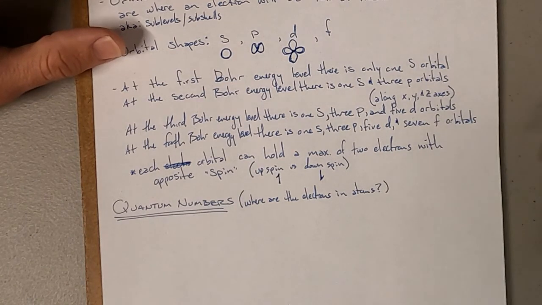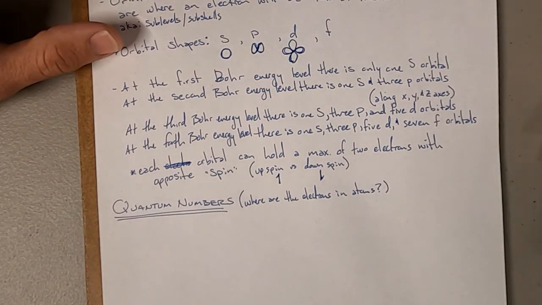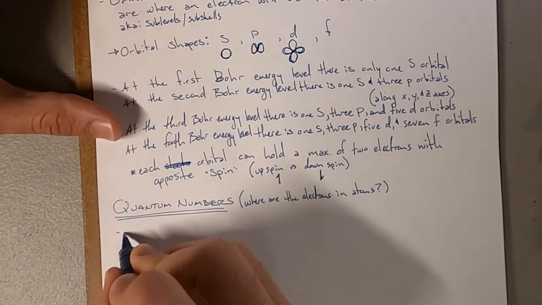Quantum numbers are a set of 4 numbers that describe a specific electron in an atom, and they can work like coordinates.